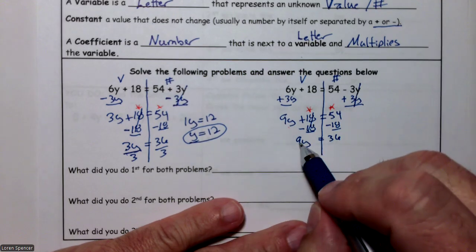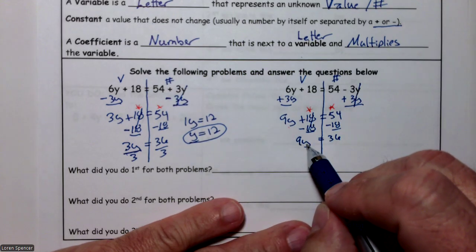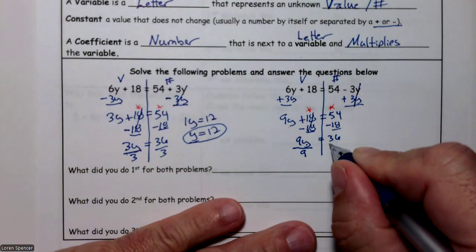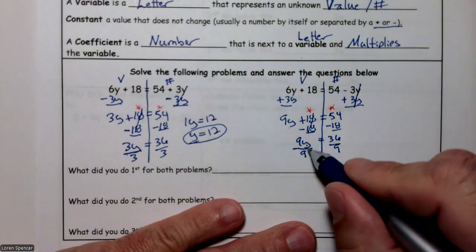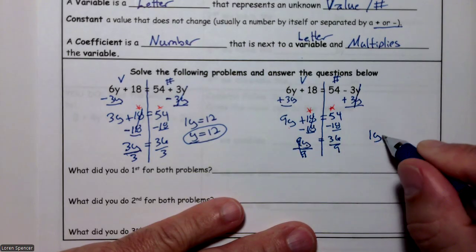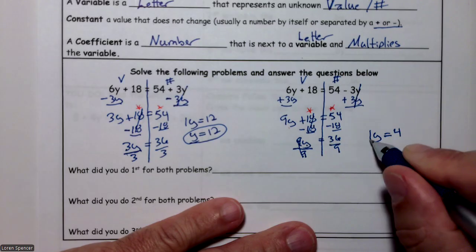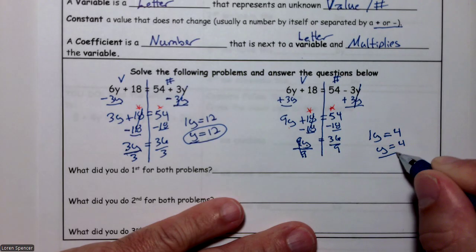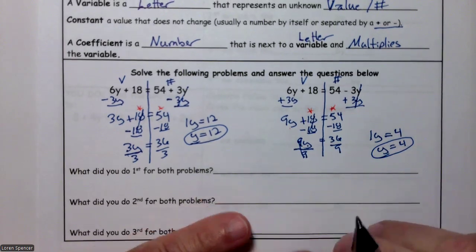And my coefficient of 9 is being multiplied by y. So to undo multiplication, I have to do division. This becomes 1y, and 36 divided by 9 is 4. 1 times anything is itself, so my final answer is y equals 4.